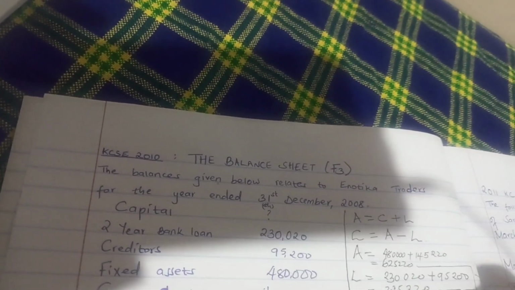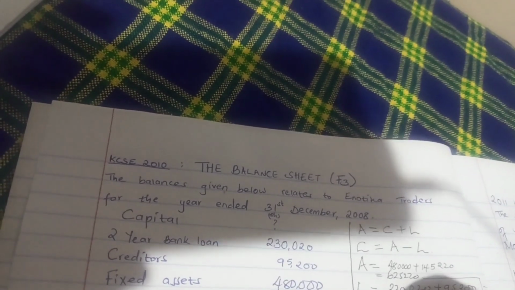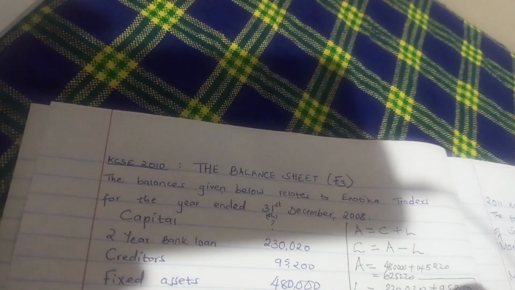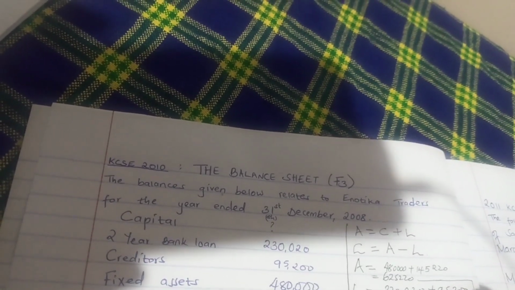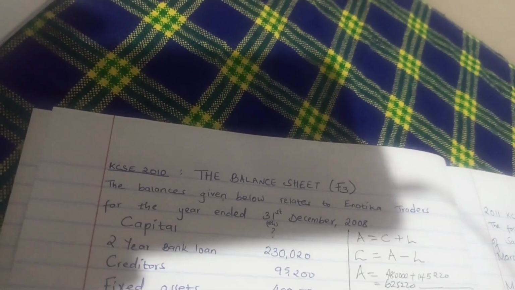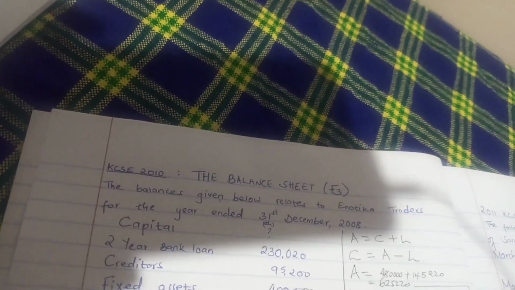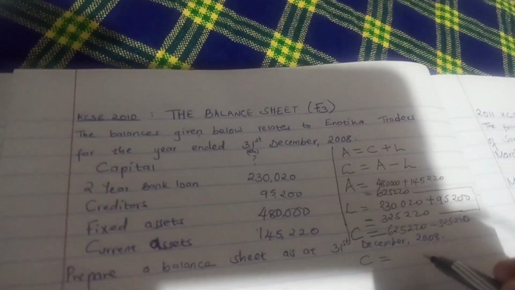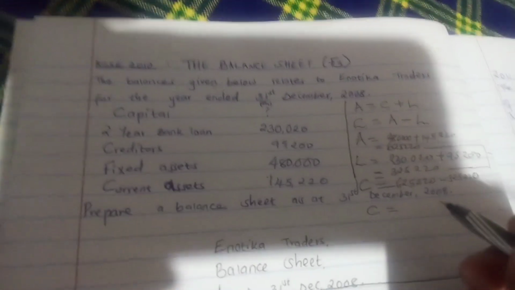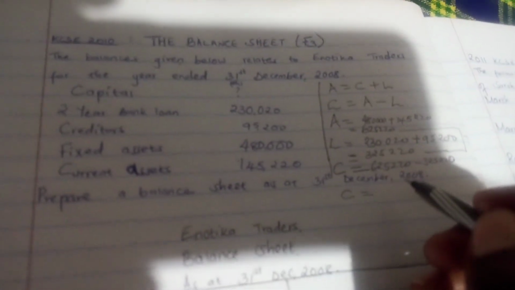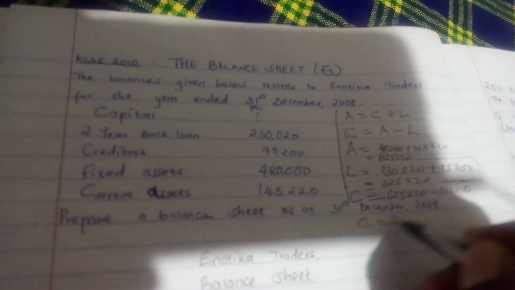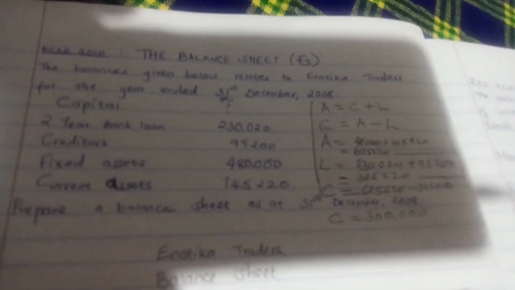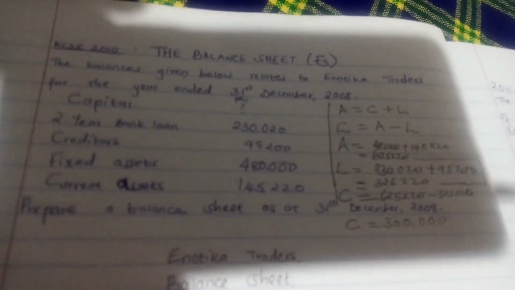Meaning that our capital will be this minus this. So we subtract those two. We have 625,220 minus 325,220, and our value for capital is 300,000.